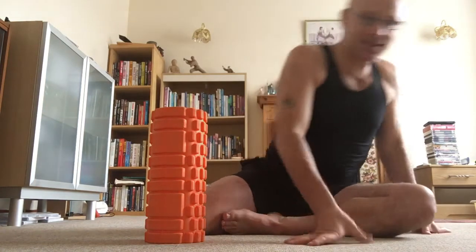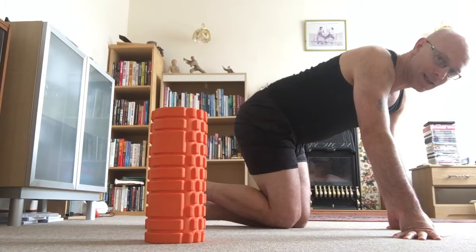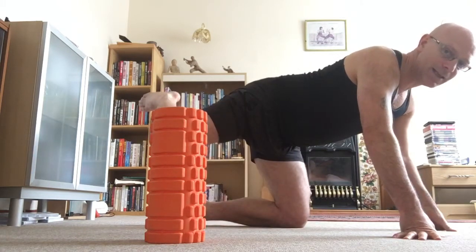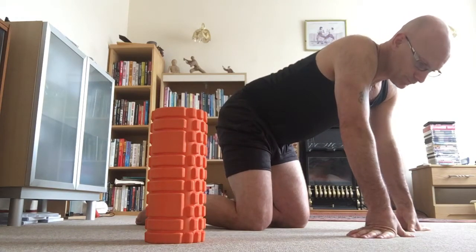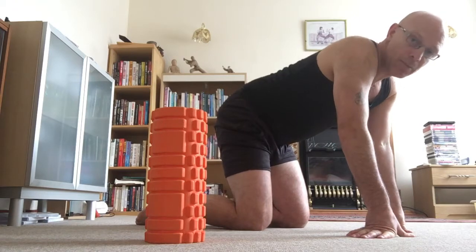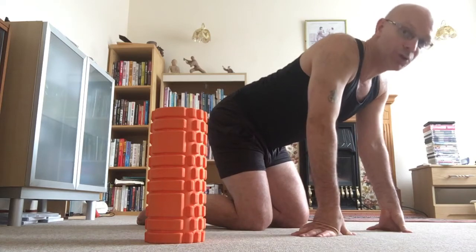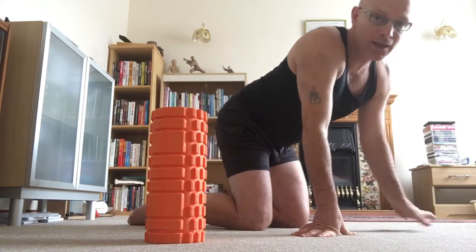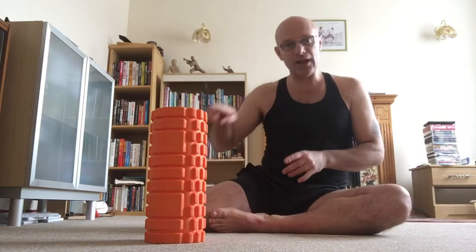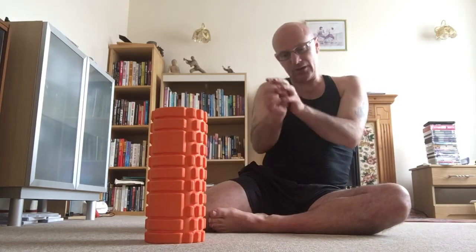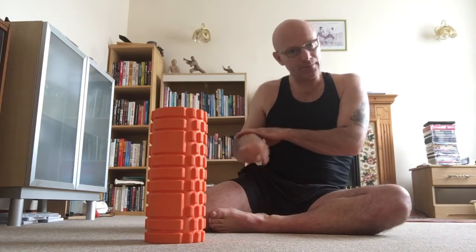It will also extend. I'll just show you this way: abduct, adduct in that way, and it will extend the hip that way. Extend the leg at the hip, but it also slightly extends the back. So that's how strong that muscle is. It has a lot to do with the back as well. It slightly extends the back, and it will laterally rotate. Your hip is like a ball and socket joint. It will laterally rotate it out that way.